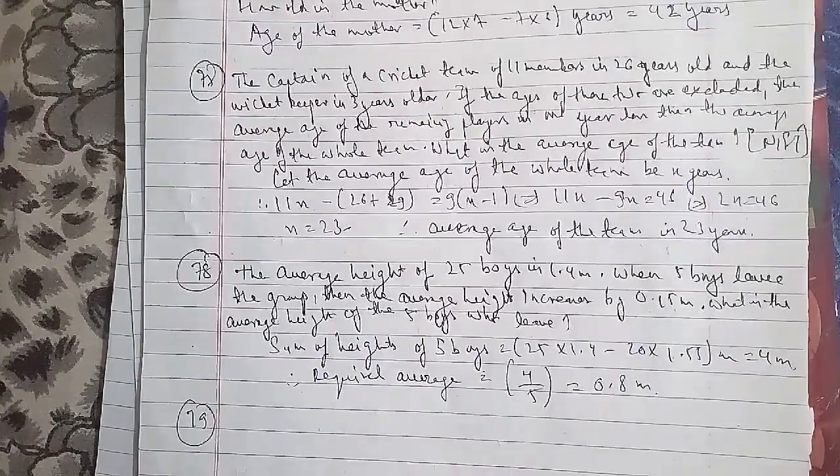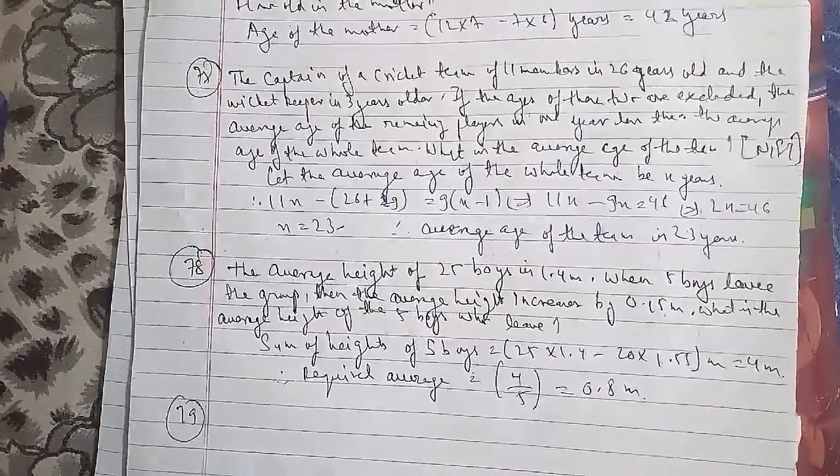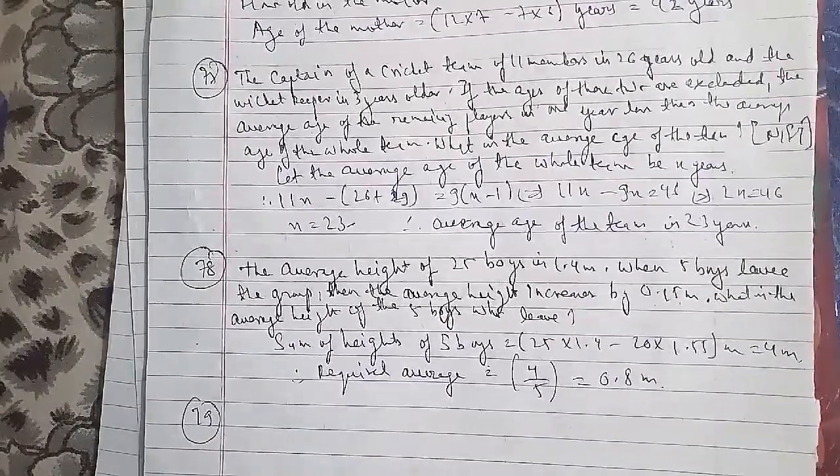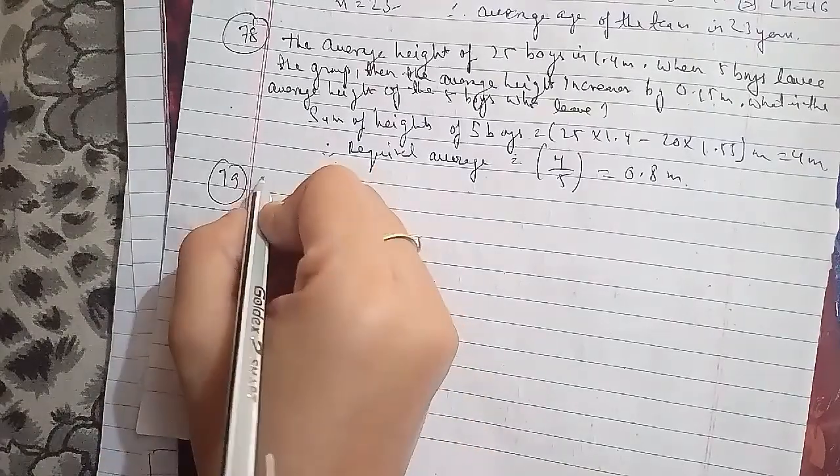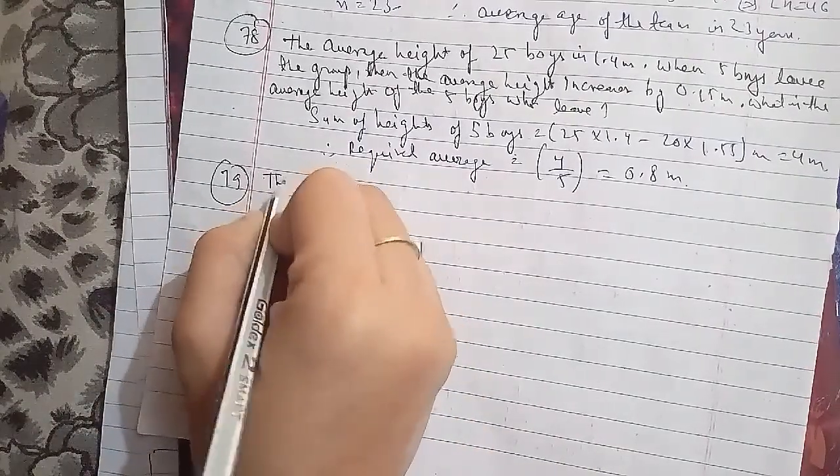The average weight of 8 person increases by 2.5 kg when a new person comes in place of one of them weighing 65 kg.